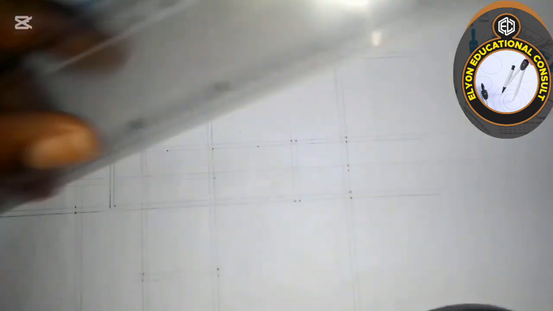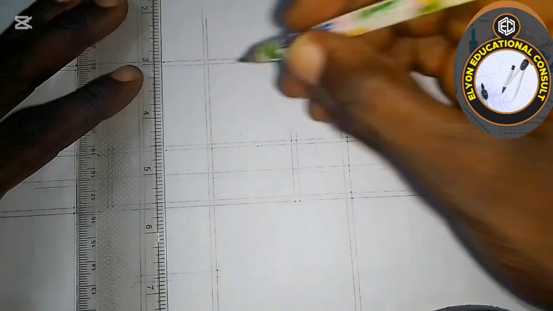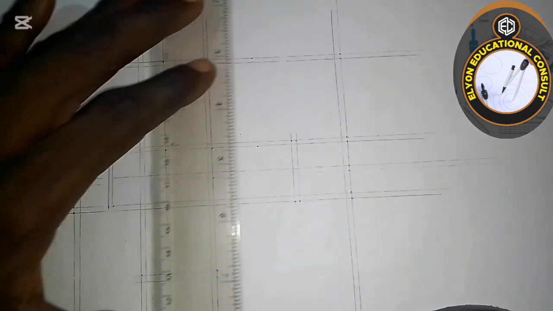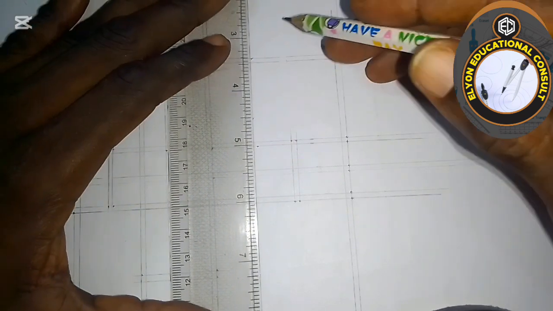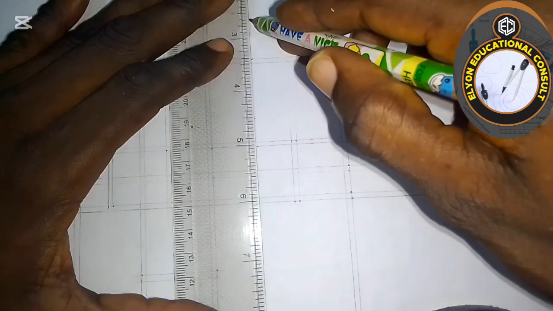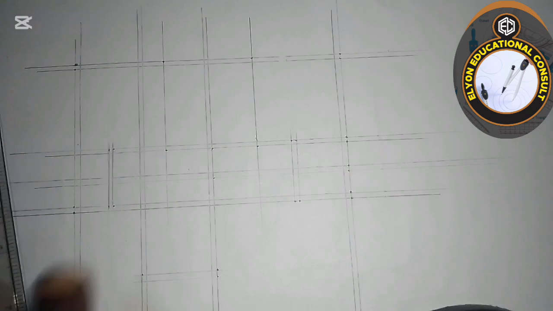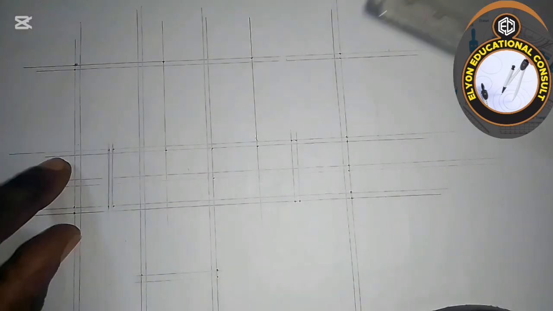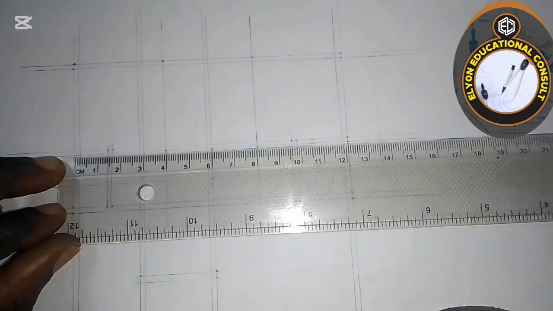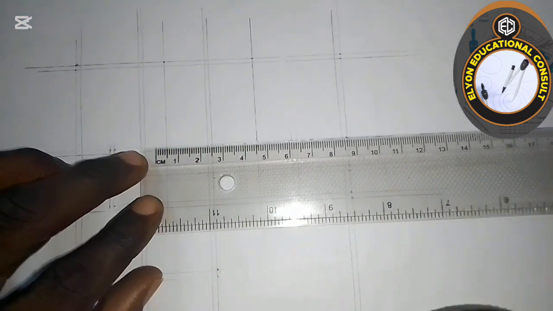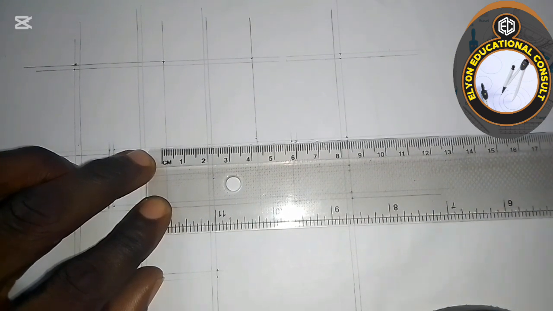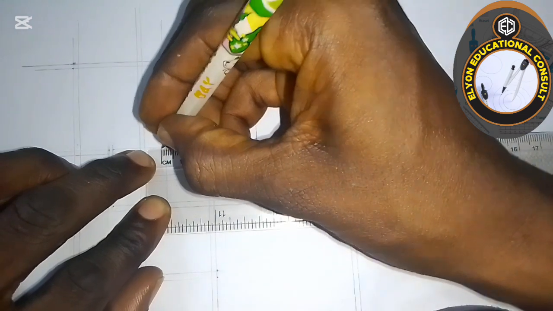Okay, so I can have this part now like that. Like this. So I'll take in the thickness. So this is 4,000 from here. That is 4 meters. So I will take in the thickness 0.2. This thickness here.